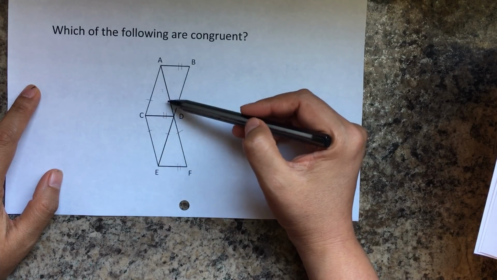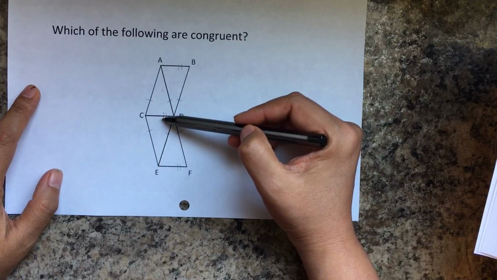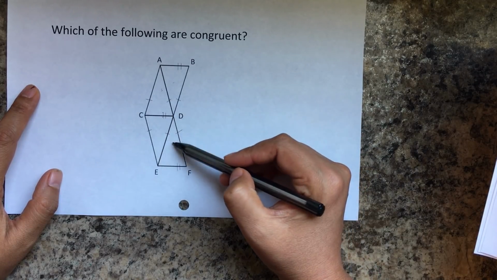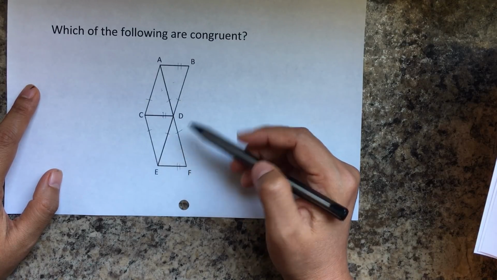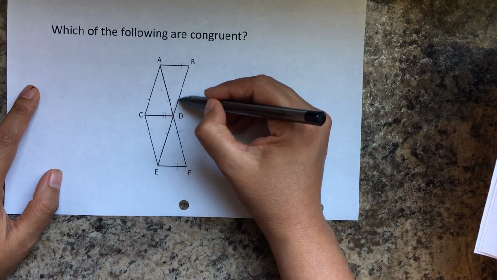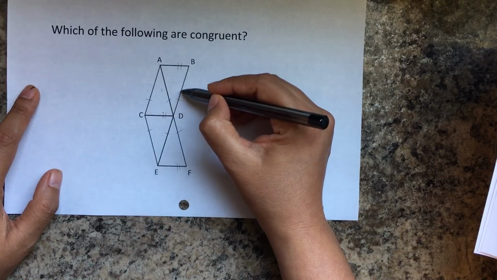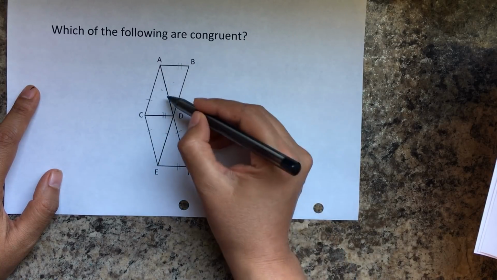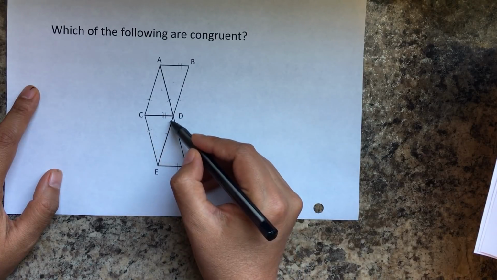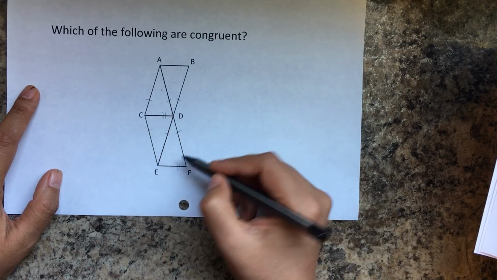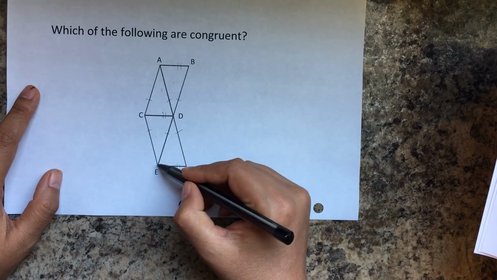For example, these 2 are sharing this side, these 2 are sharing this side, and these 2 triangles are sharing this side. Okay, so as you can see, for this triangle you have 1 marking, 1 marking, 2 markings. For this triangle is 1 marking, 1 marking, 2 markings. For this one is 1 marking, 1 marking, 2 markings. And for this one is 1 marking, 1 marking, 2 markings.